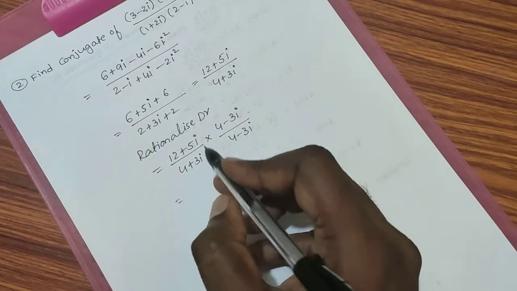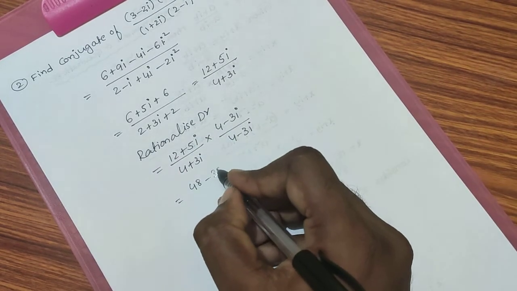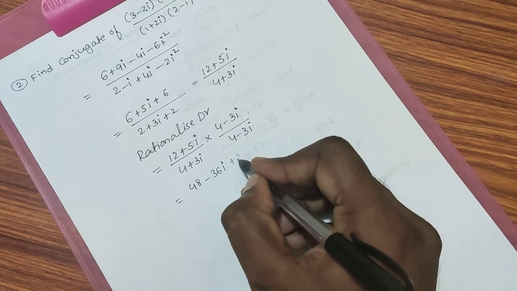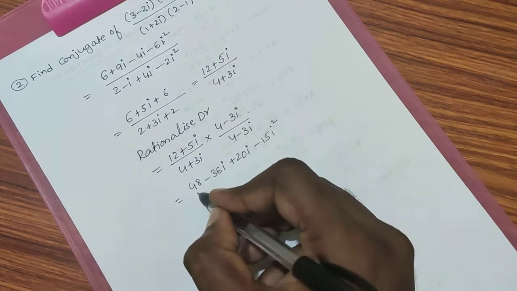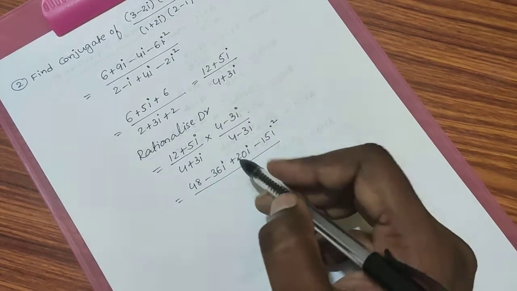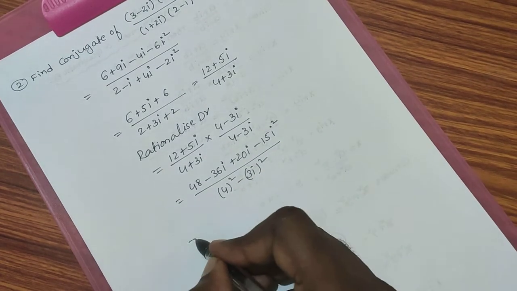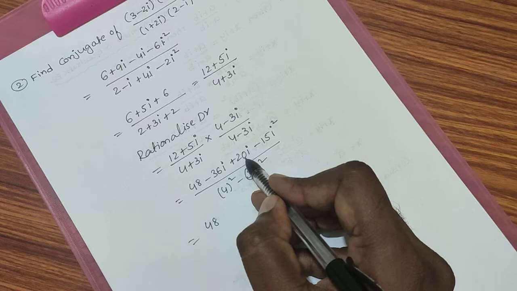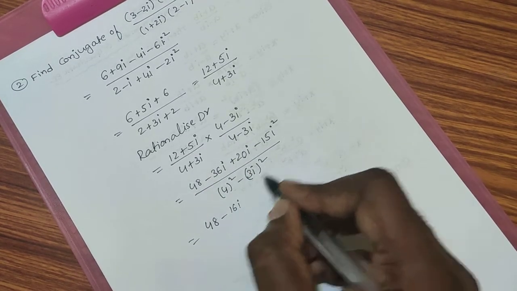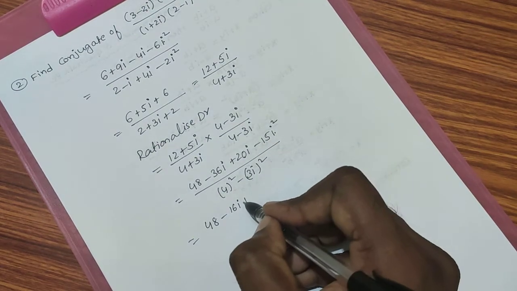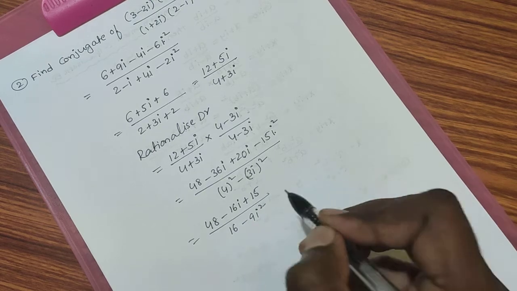Now simplify. 12 into 4 is 48, 12 into minus 3 is minus 36i, 5i into 4 is 20i, 5i into minus 3i is minus 15i square, by the denominator (a plus b) into (a minus b), that is a square minus b square. Now simplify: 48, 20i minus 36i, that is minus 16i, and i square value is minus 1, so plus 15, by 4 square 16 minus 9i square.